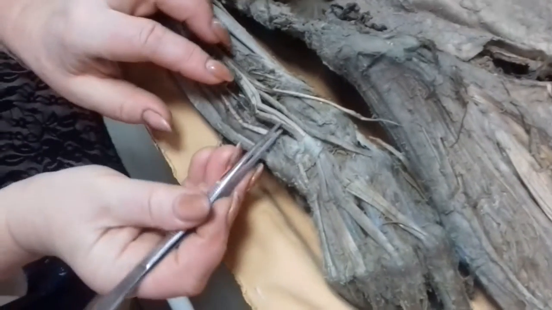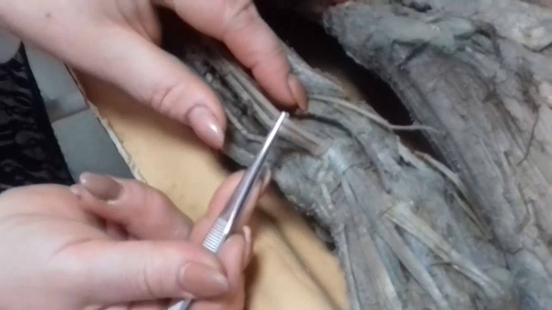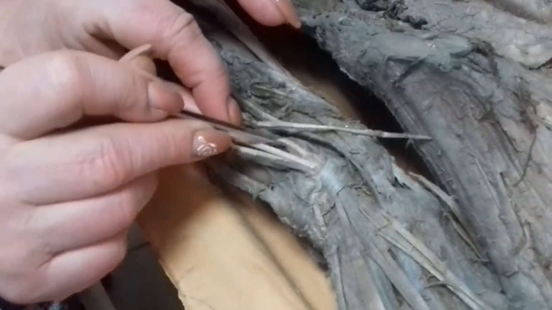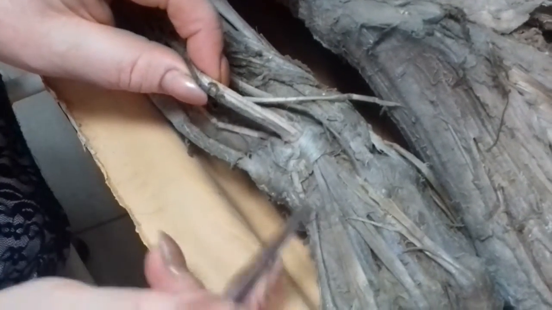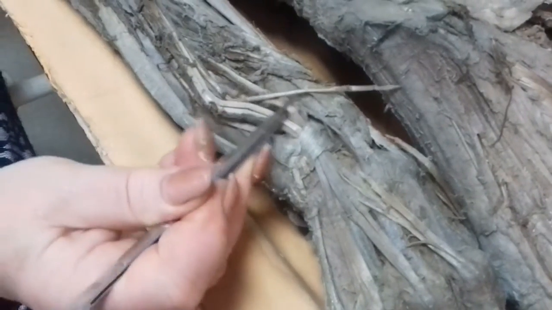Look, do you see extensor digitorum? And here, deeply, extensor indicis. Extensor digitorum divides into 3 tendons, and extensor indicis is an extra tendon for the second finger, besides extensor digitorum.